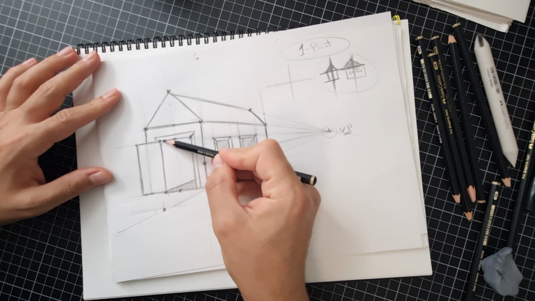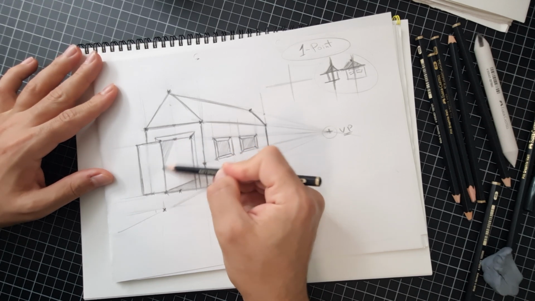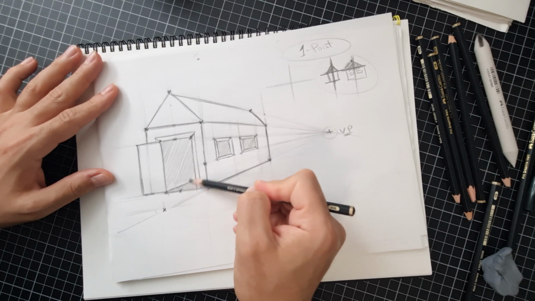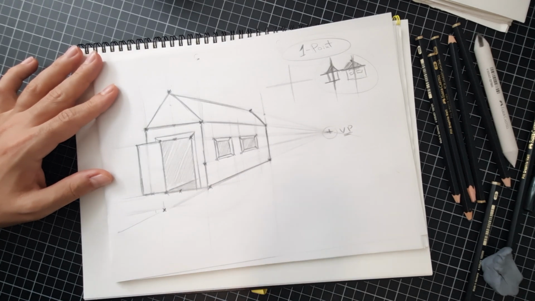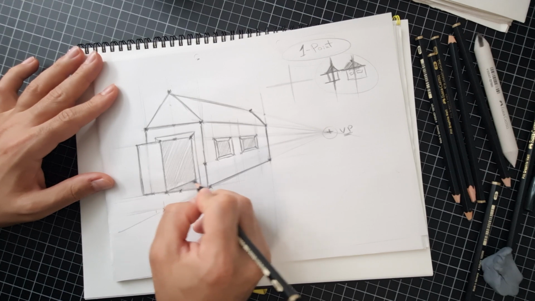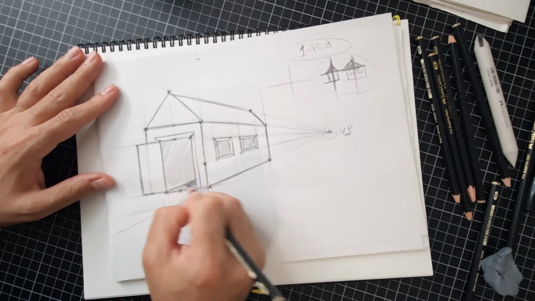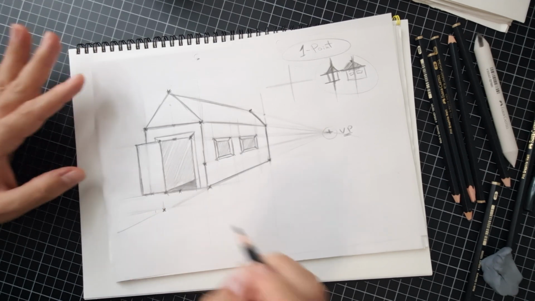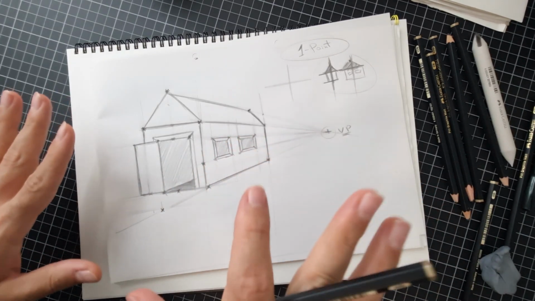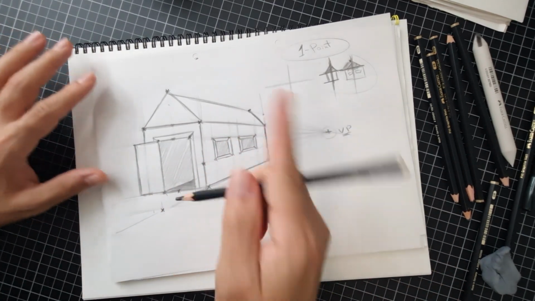The same goes for this one. Now I can make the floor a little bit darker, just to give me the feeling that it's really the floor, you know. This is the darkest part in our shape.